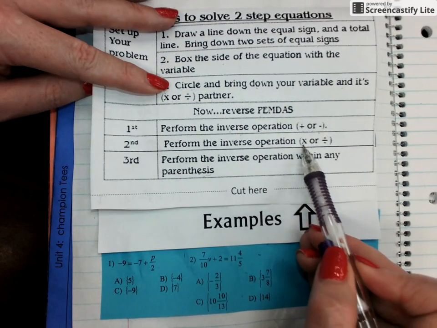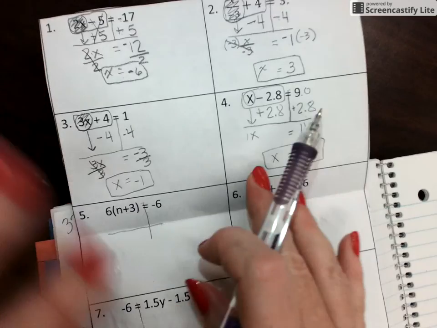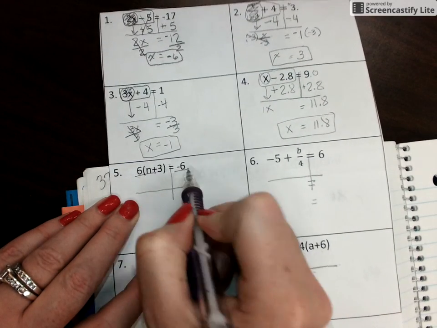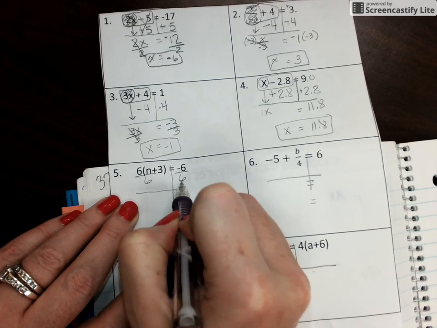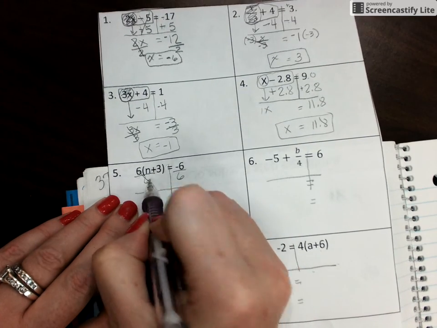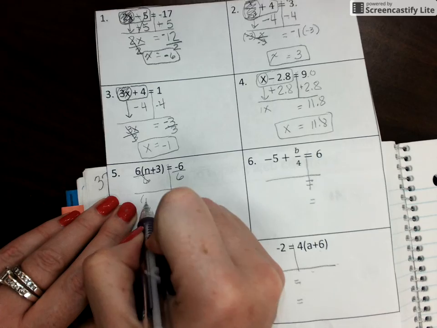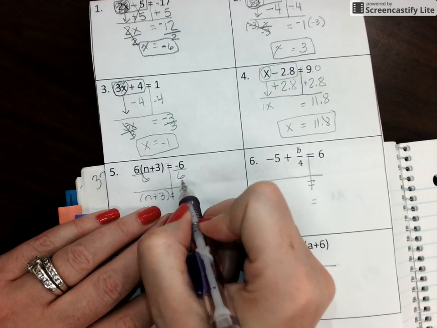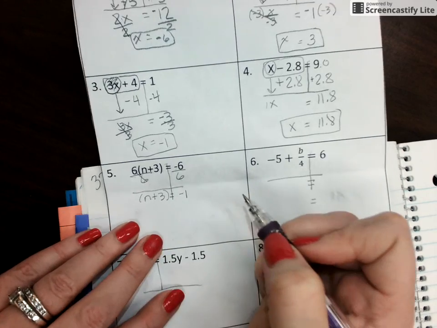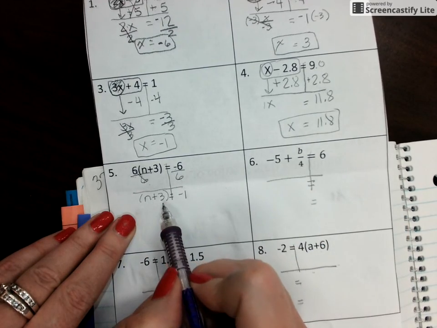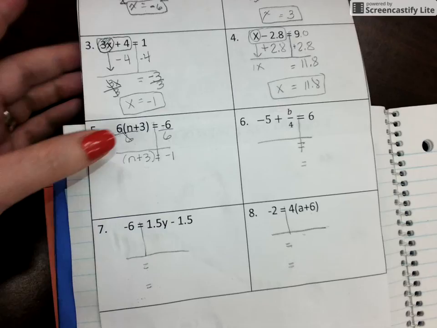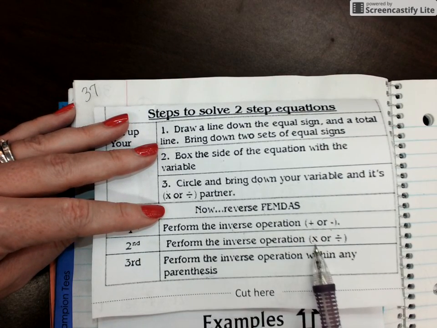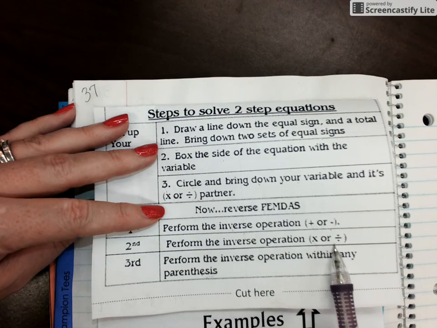So I need to move on to my next step of multiply or divide. Well, I have this 6 that's being multiplied. So I'm going to divide both sides by 6. And I'm going to bring down my parentheses of n plus 3 equals, and negative 6 divided by 6 is negative 1. So now that I have just my parentheses, I did not have an add or subtract. I already did my inverse of multiplication, which was division.